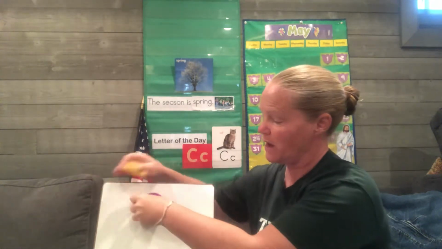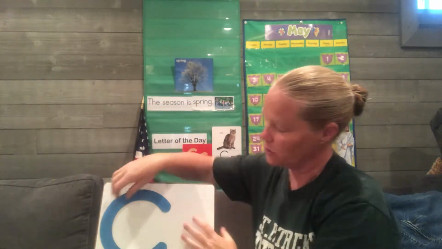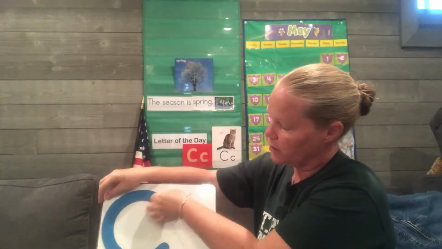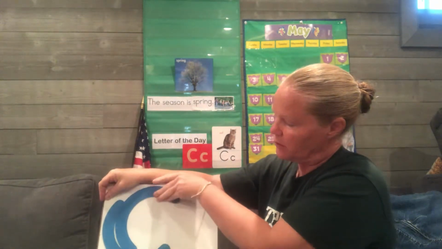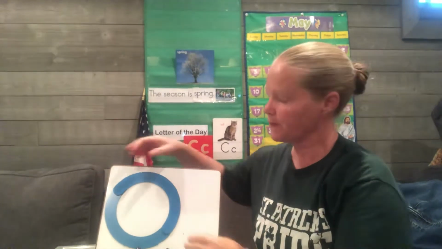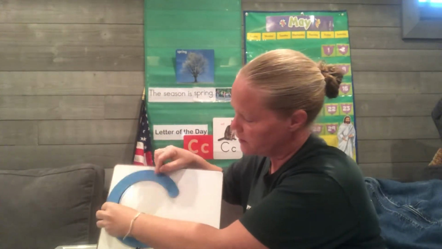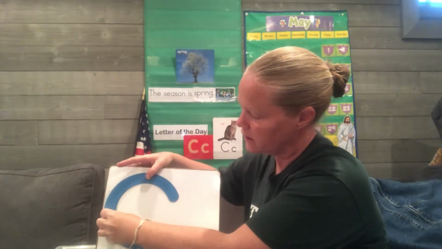So let's see what we have. Let me see if I have a big C here. There's the big C. And he's almost a circle. If I closed it up like this, then it would be the letter O. Can you see that? Let me move that down a little bit. Can you see it? But if I don't close it, it's the letter C. And here's the little letter C.